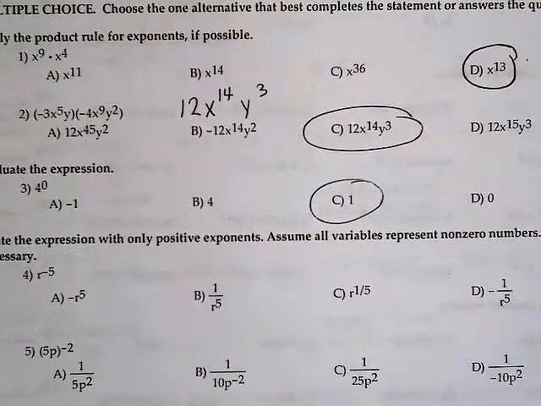Questions on the first 3? Wait, I thought anything that multiplies itself by 0 is 0. Yes, if you're doing 4 times 0. But they've got that 0 scooted up in the exponent position. So it'd be to the 1. You can put it in your calculator. Your calculator knows that. It'll tell you the right answer.